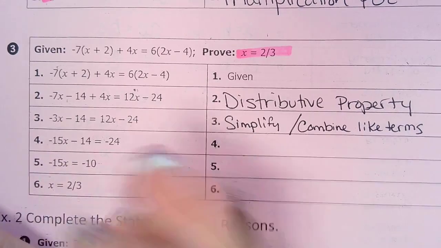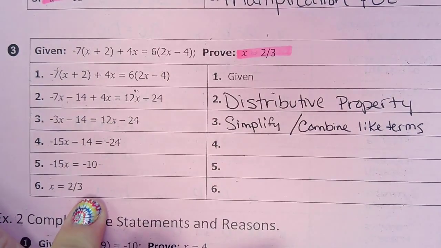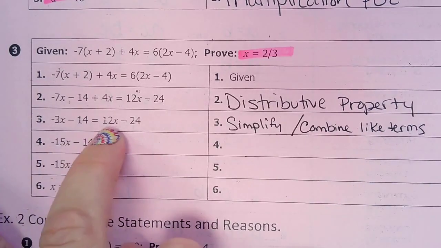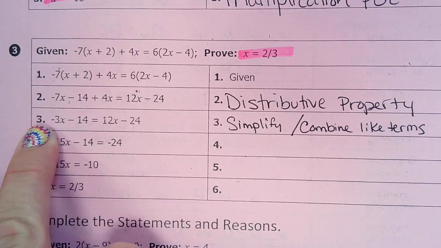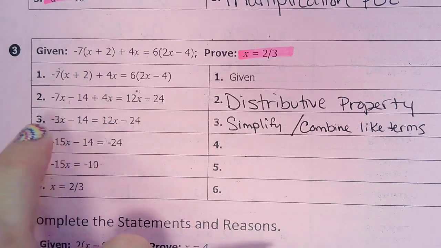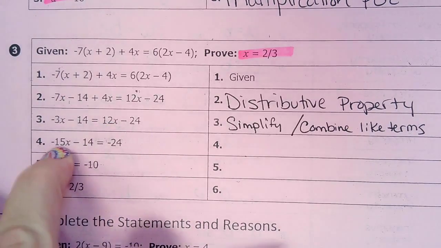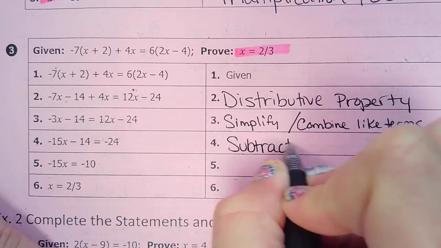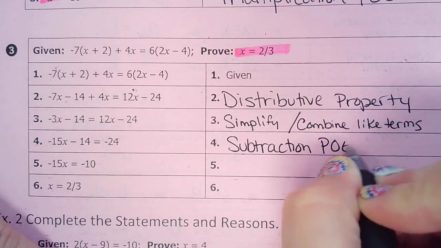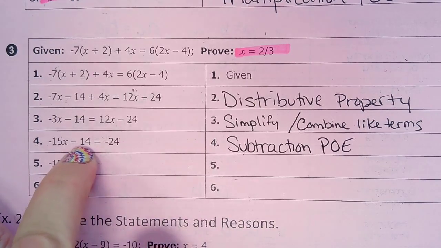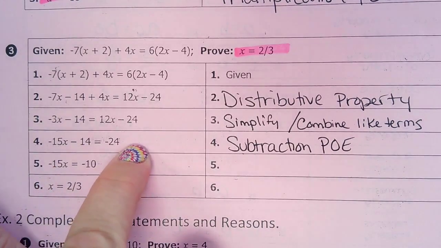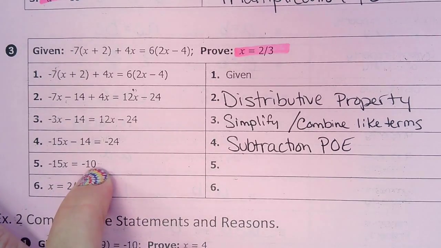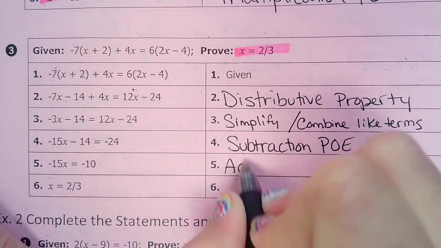However, on this one, we have the filled in left side, so we have to see what they did. Okay, so they went from x's on both sides to only x's on the left. So they took this 12x and moved it to the left through subtraction. Negative 3 minus 12 is negative 15. So that was subtraction, POE. Then they took this 14, added that to both sides, and got to this step. So we're thinking, how did we get to this step? Well, we added 14 to both sides, so addition, POE.